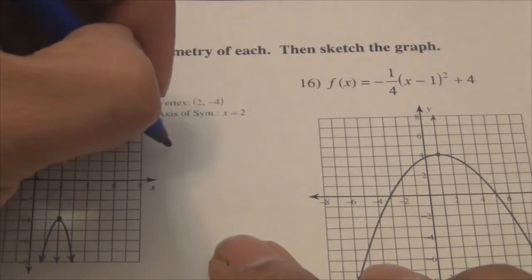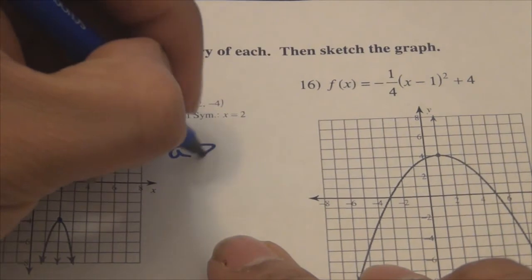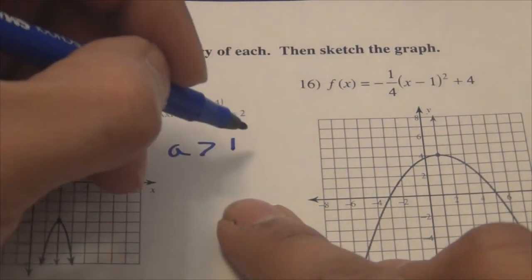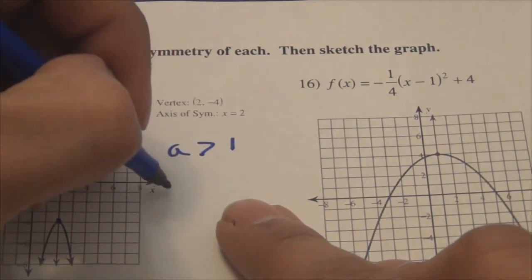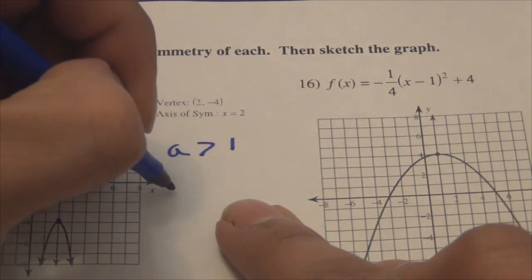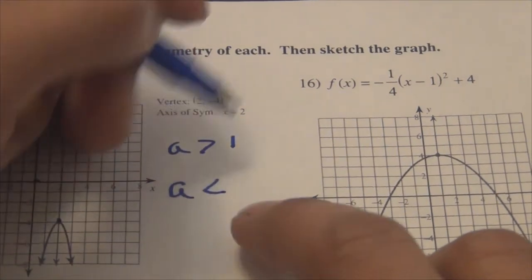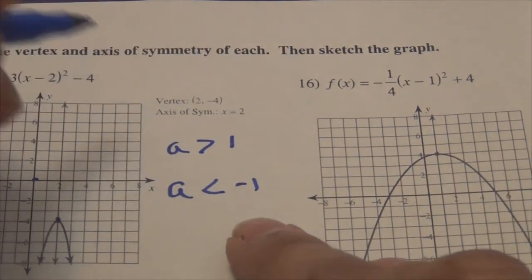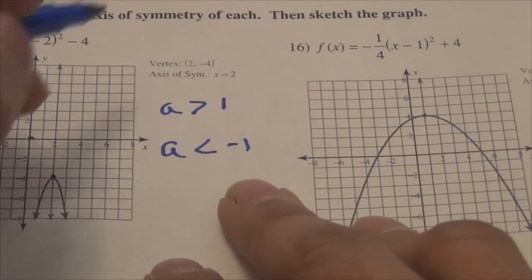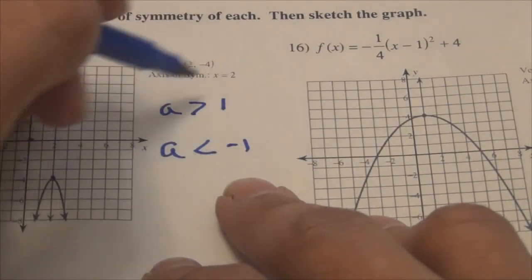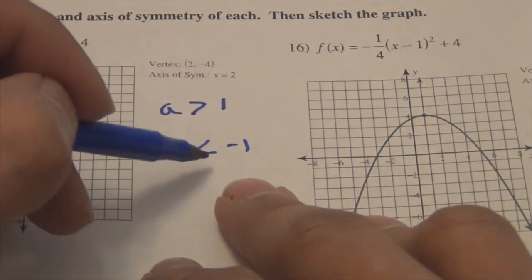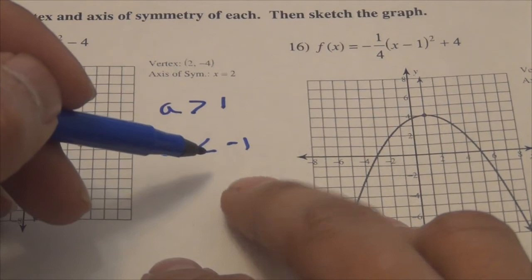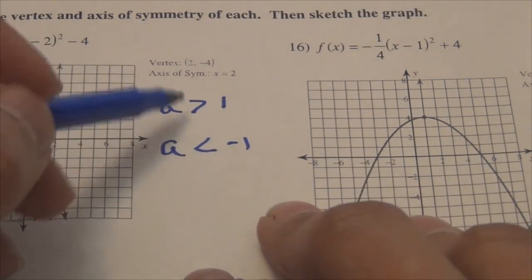The thing is that if A is greater than 1, or if A is less than negative 1, the parabola becomes skinnier. What's greater than 1? 2, 3, 4, 5, 6, 7, 8, 9, 10. What's less than negative 1? Negative 2, negative 3, negative 4, negative 5, negative 6. Alright? So that's what I mean.